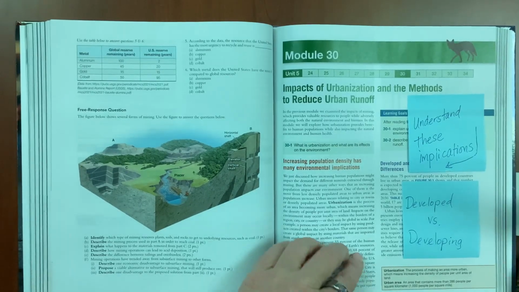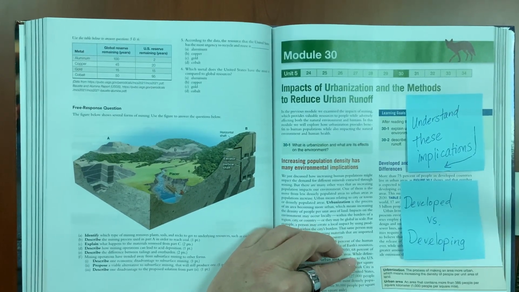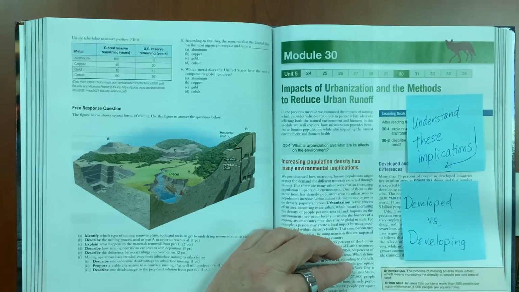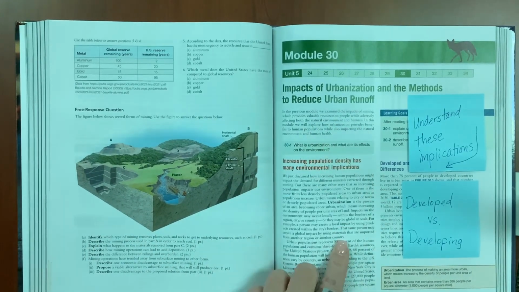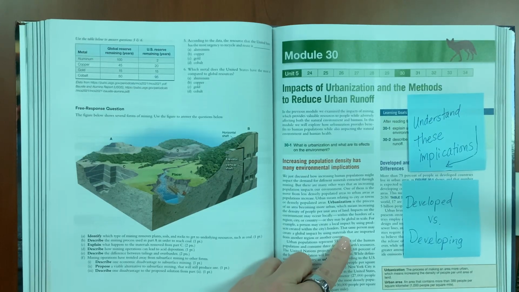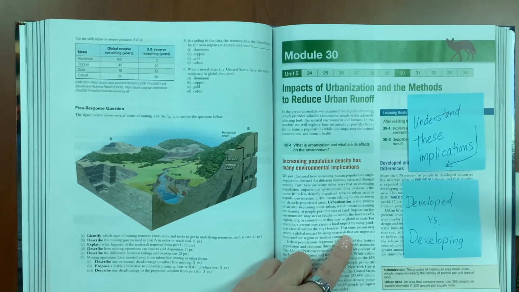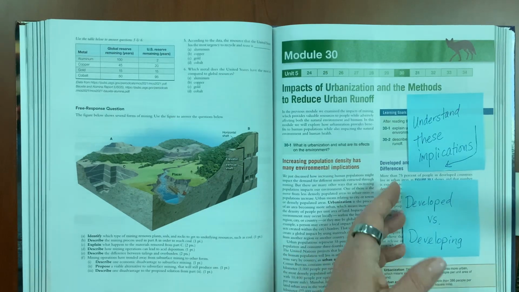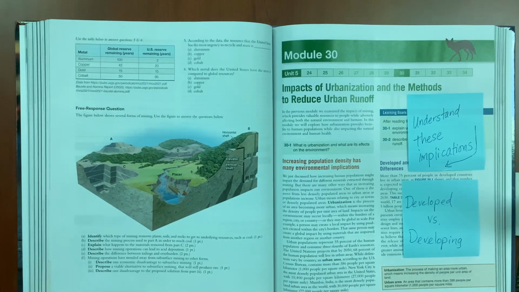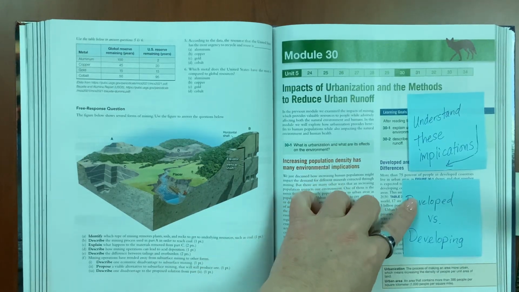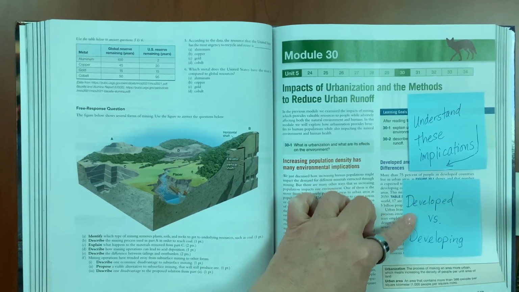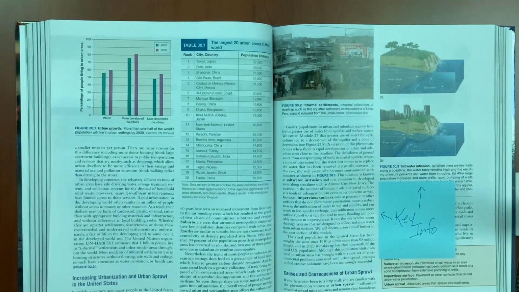All right, Module 30 is all about the impacts of urbanization and the methods to reduce urban runoff. So that's something that's really important to understand. This is one thing that we're really experiencing, this urbanization, not just in our area, but throughout the United States. So understanding the implications that go along with urbanization, I apologize, and understanding the differences between urbanization in developed versus developing countries.